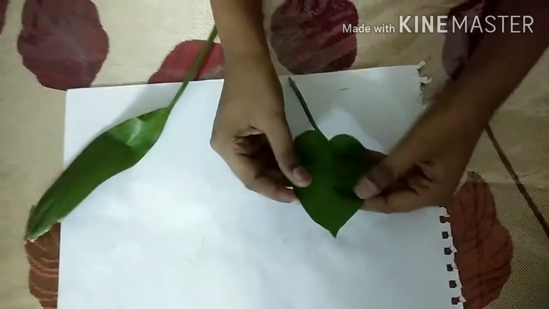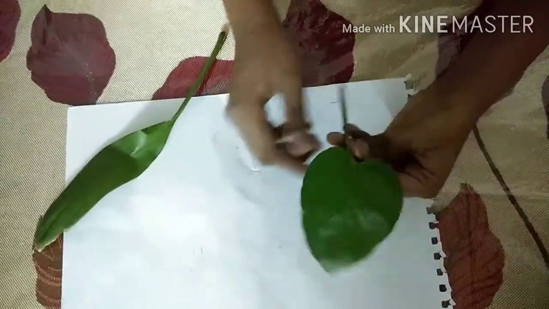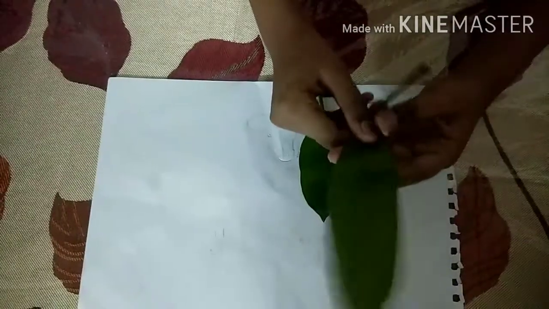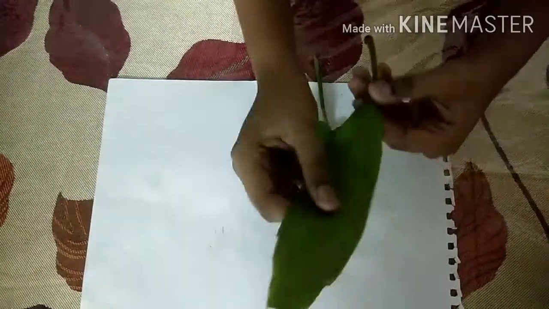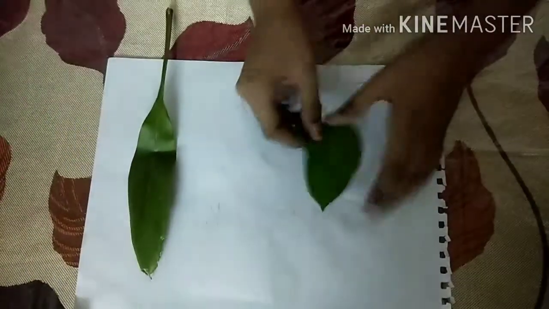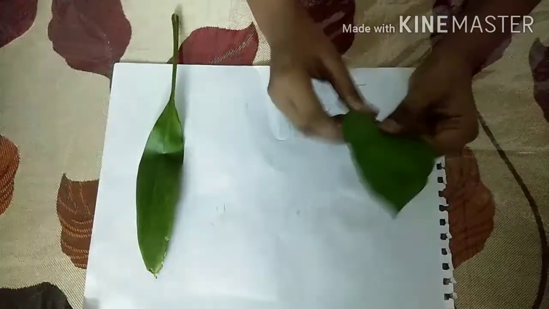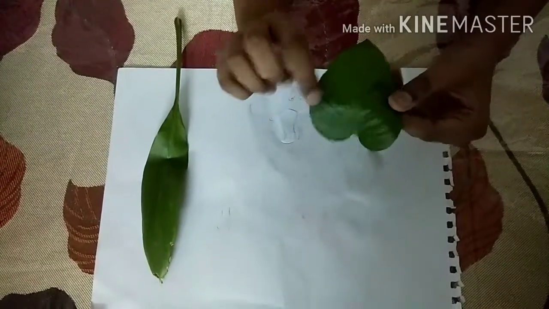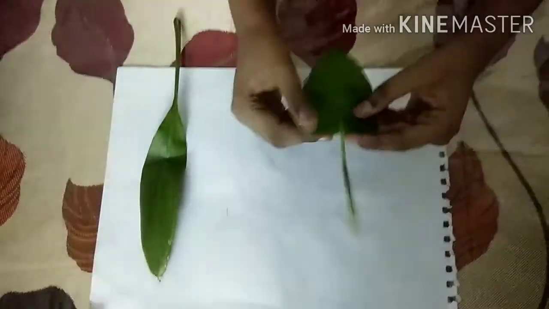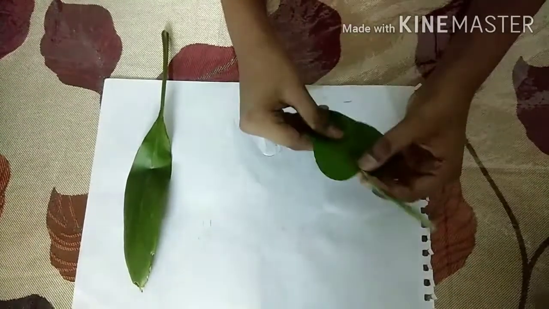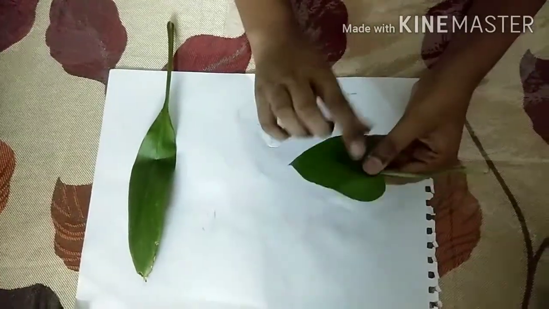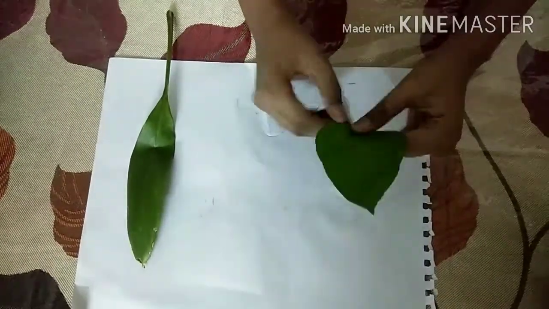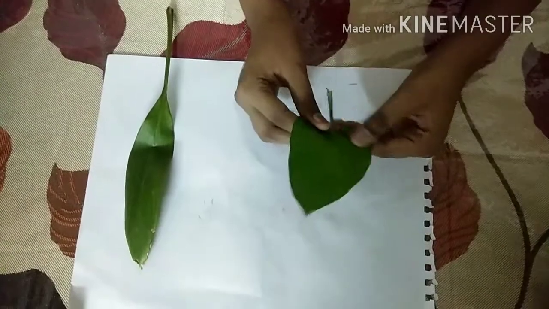So now we will learn about two types of venation. The first type is reticulate venation, and the second type is parallel venation. Reticulate venation is when veins form a network and go in different ways and don't meet each other. It originates from the midrib and goes to the sides and the veins do not meet each other. So this type of venation is called reticulate venation.